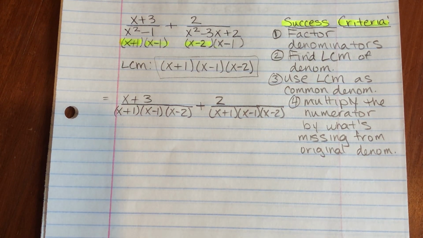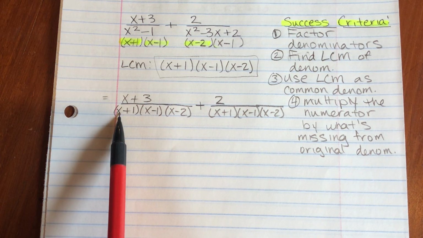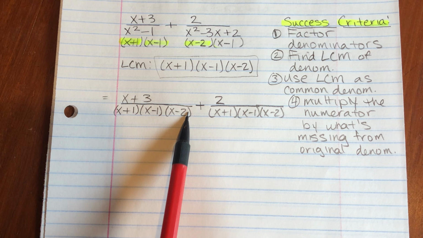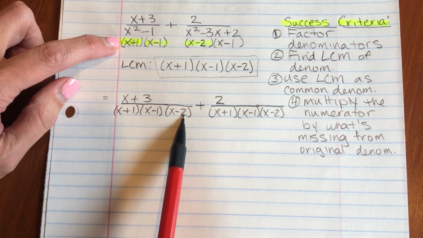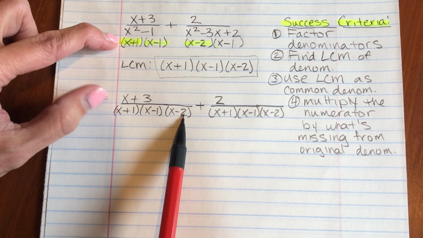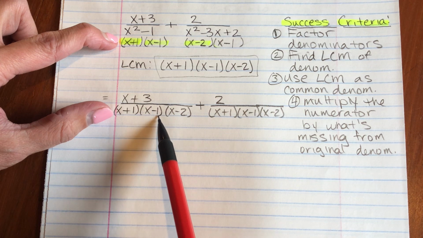Okay, and I'll show you what that means. So here is my new denominator. Now I need to compare it to the old denominator right here. What's missing from here to here?